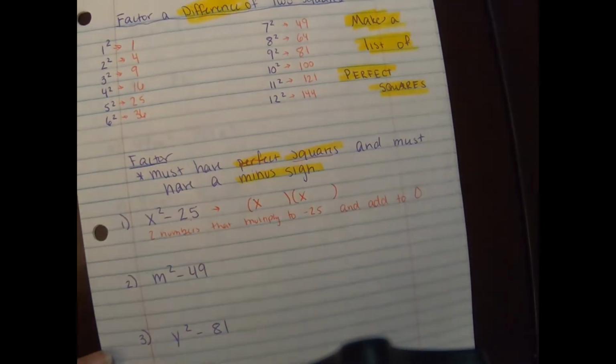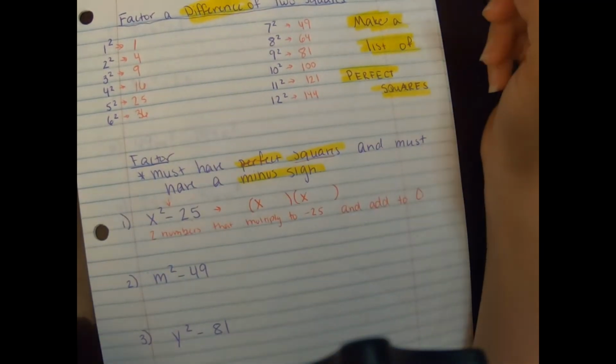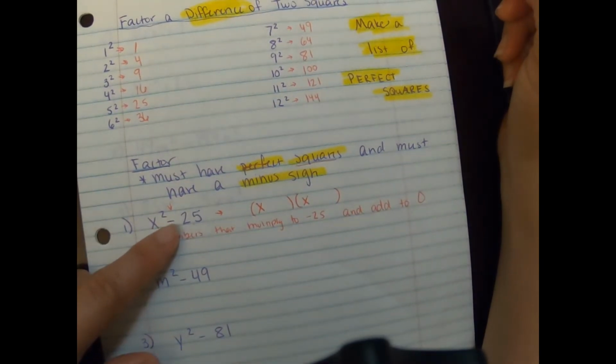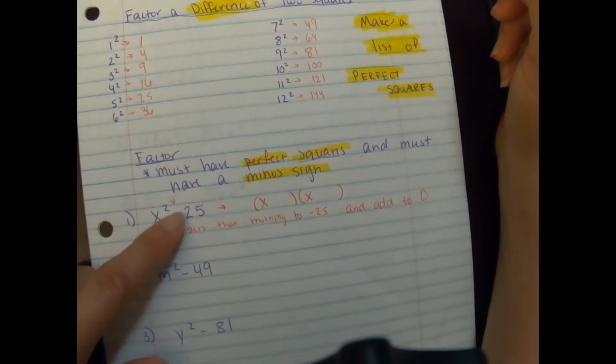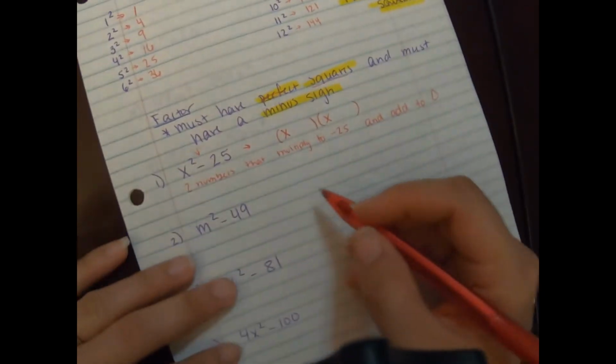That's what's interesting about these problems, is there isn't anything in the middle. Normally, when we were factoring our quadratics, there was a middle term here that we were trying to add to. And since there isn't an x term in the middle, we're actually trying to add to 0.